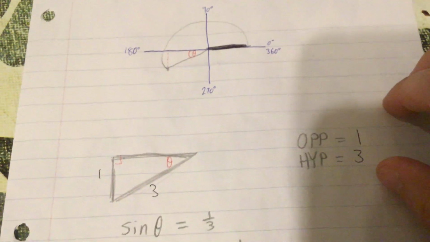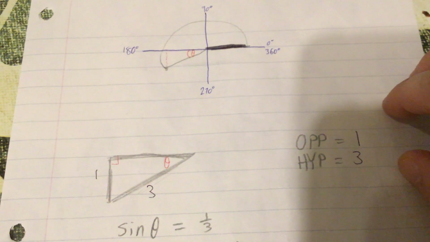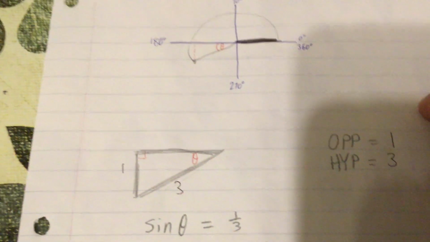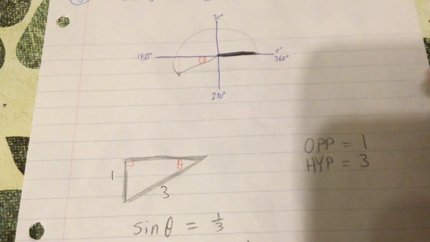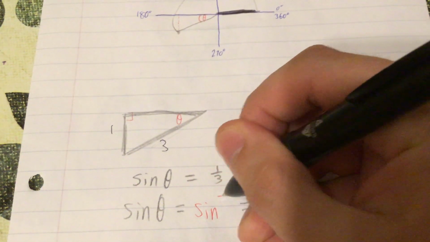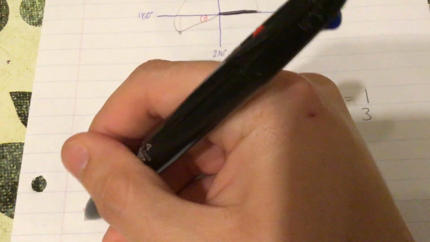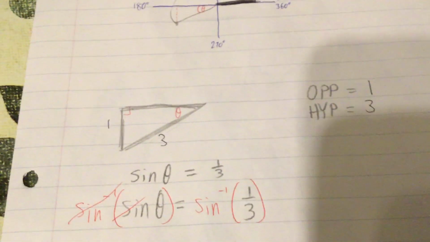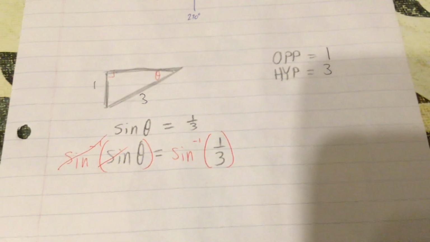Okay, so now that I've got the sine of theta is equal to 1/3, how do I undo that layer to solve for angle theta? I'm going to apply sine inverse on both sides of the equation, because now the sine inverse and the sine cancel each other out, leaving me with angle theta.